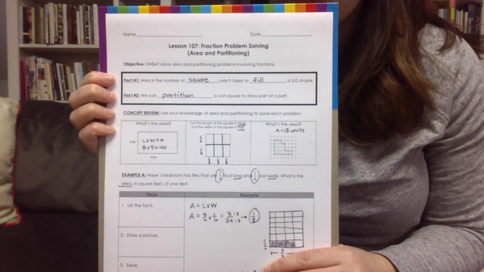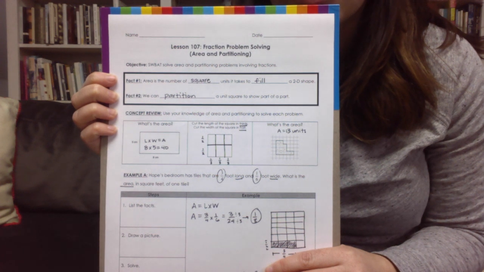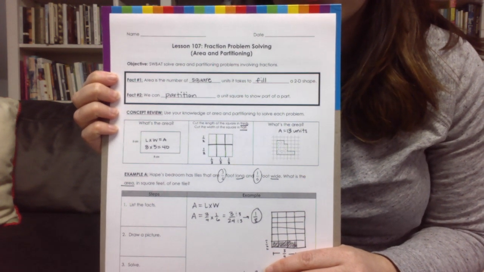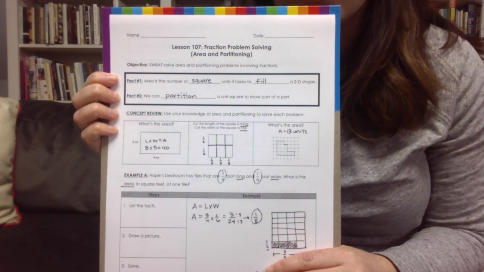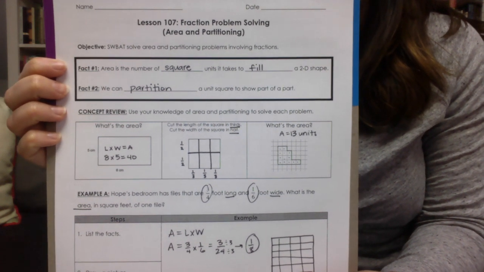Today we're going to be reviewing the concept of area and partitioning, which is something that we did before we left school. It is a little bit tricky, so I do hope that these visuals help today. And we'll also put the visuals on the drive so that you can see. So today we're going to be able to solve area and partitioning problems involving fractions.